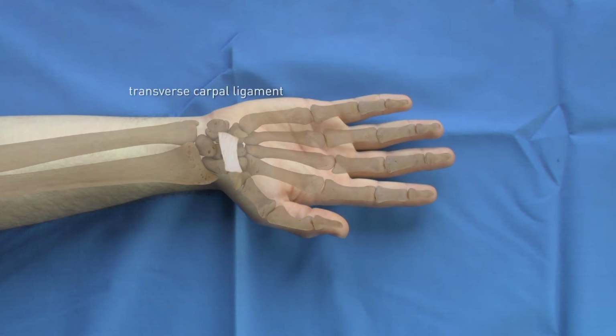The transverse carpal ligament is a fibrous band located on the ventral side of the wrist. On the radial side, it attaches to the scaphoid tubercle and the ridge of the trapezium bone. On the ulnar side, it attaches to the pisiform bone and the hook of the hamate bone.